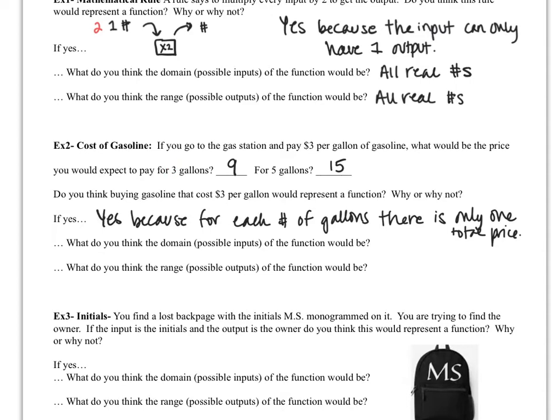Now in this case, the possible inputs is going to represent my number of gallons. And if I think of all of the possible numbers in the world, there's some that it can't be. I can't buy negative gallons. So I could buy 0 gallons, 1 gallon, 2 gallons, and so on and so forth. It's even possible to buy half a gallon, but I'm just kind of establishing my list here. I guess ideally what I'm trying to say is no negatives.